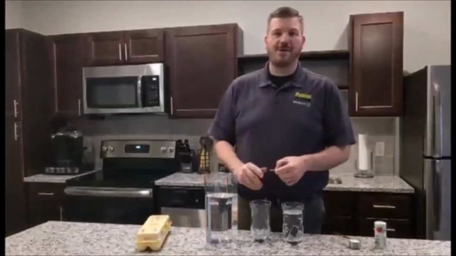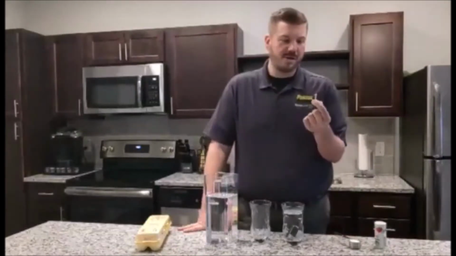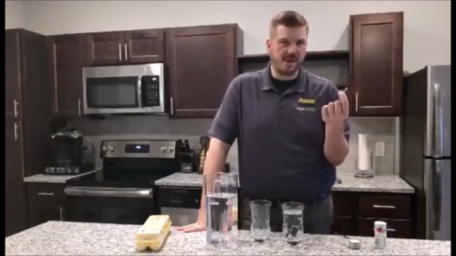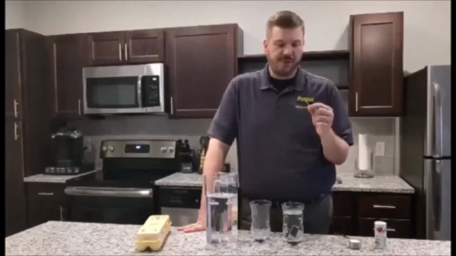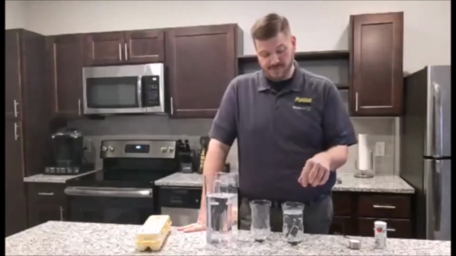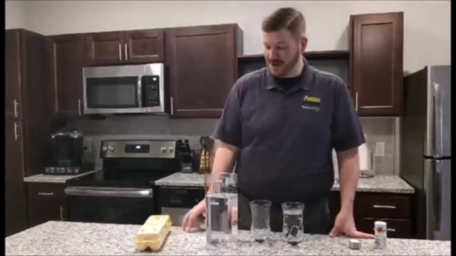The next thing I have here is a screw. It's a little bit small, a little bit lighter, right? What do you think? You think this will sink or float? I think it's gonna sink. Let's test it and find out. Yeah, right to the bottom, just like I thought.